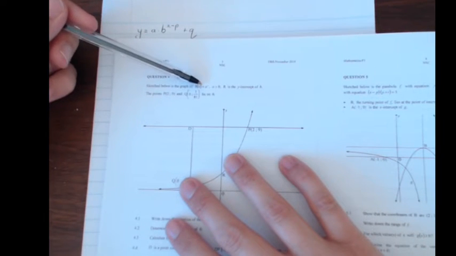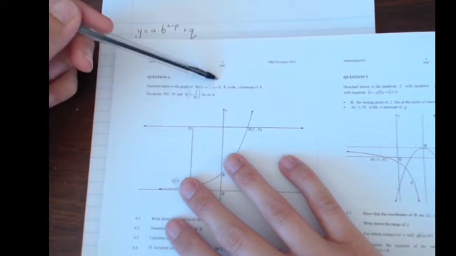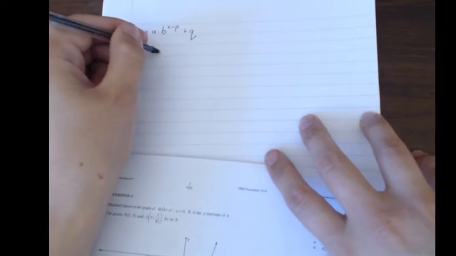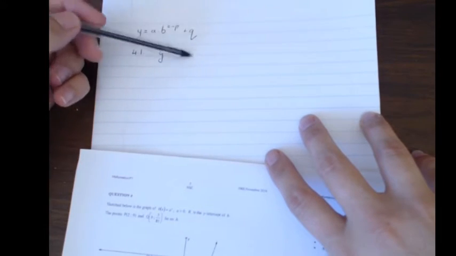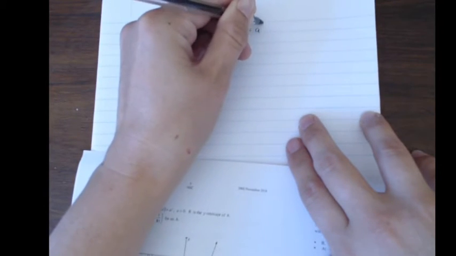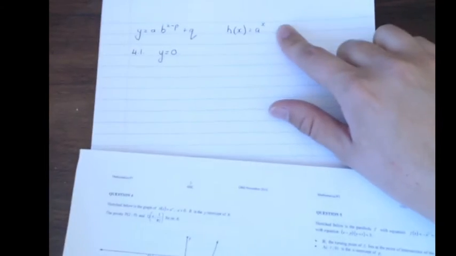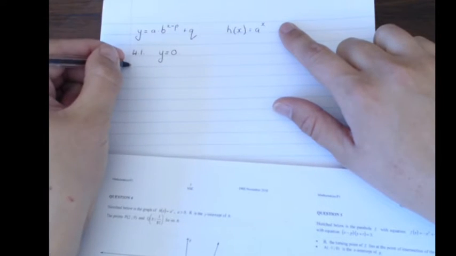If the equation given here is just a to the power of x, there's no plus anything, so the q is obviously 0. Meaning the equation of the asymptote is simply y is equal to 0, since the q in this given equation is 0, no matter what the a is. So y equals q is my horizontal asymptote.